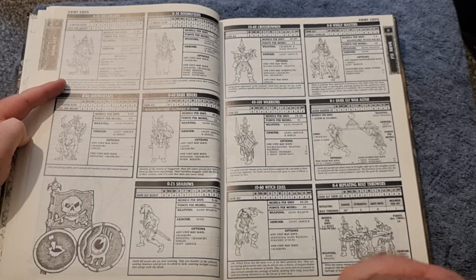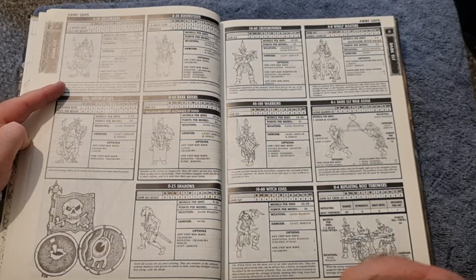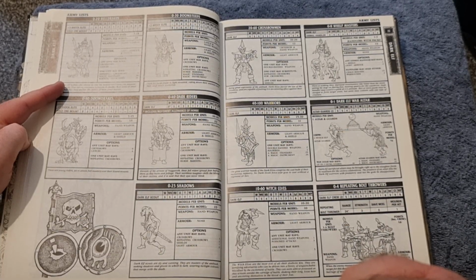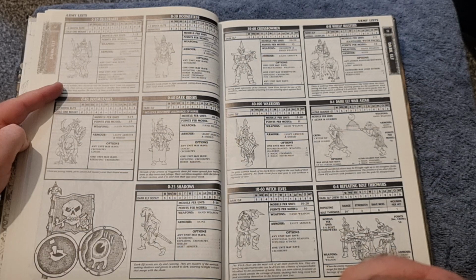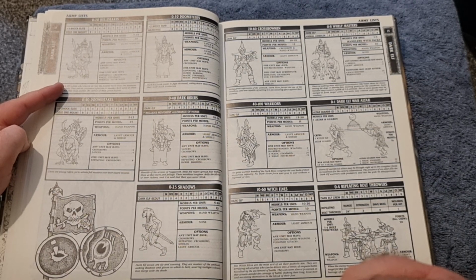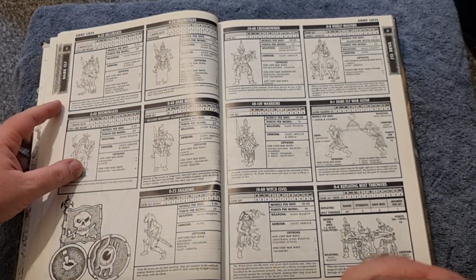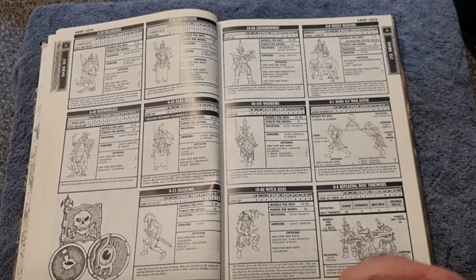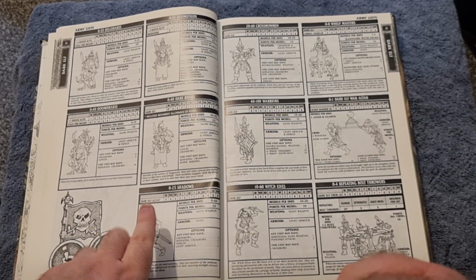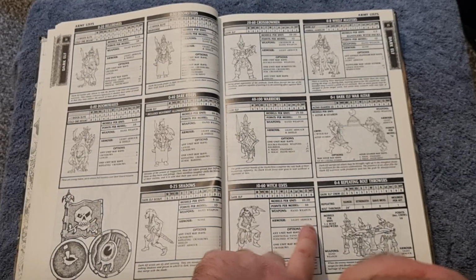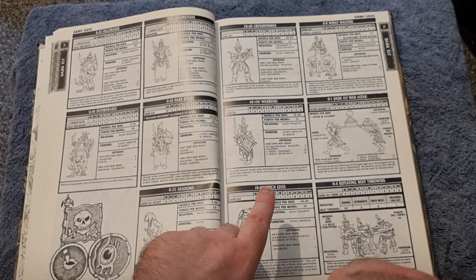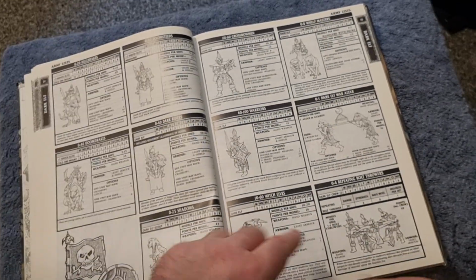That one's got 3, and it's strength, initiative, presumably weapon skill with that. But you get other stuff. These get the scout rule as well. But it's quite interesting. I quite like this way of doing stuff.